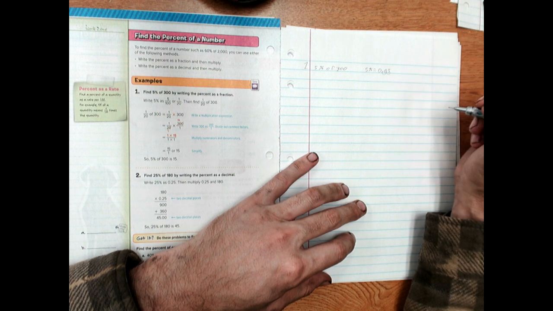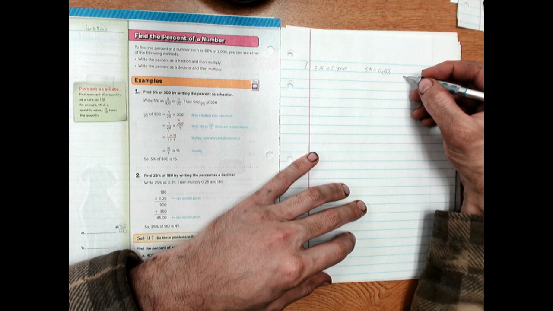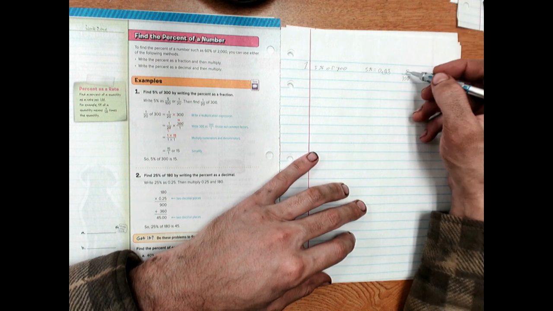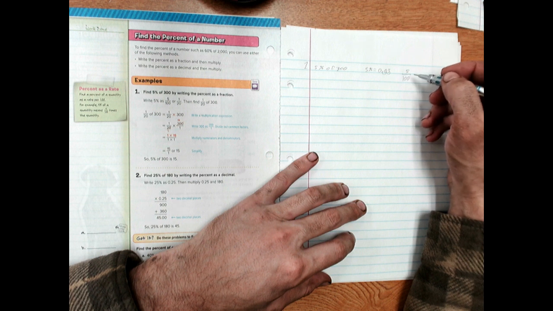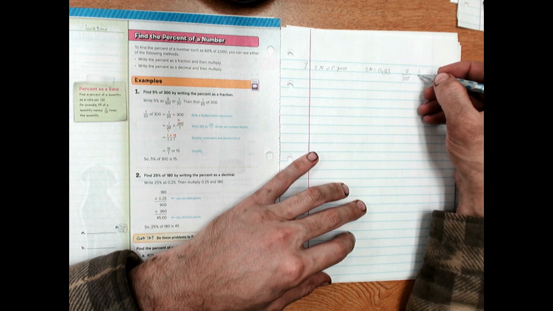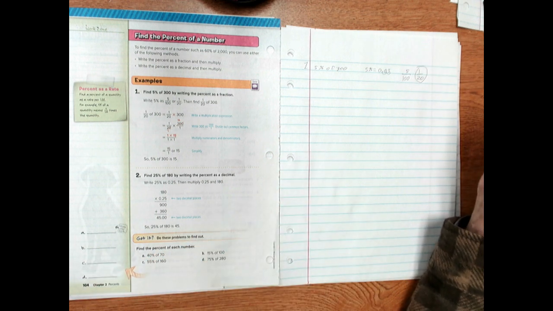And since we're moving the decimal point over twice, how many zeros do we need on the bottom? We need 2. 5 over 100. Can we divide both by 5? Yes, we can. 1 over 20. That is our simplified form.